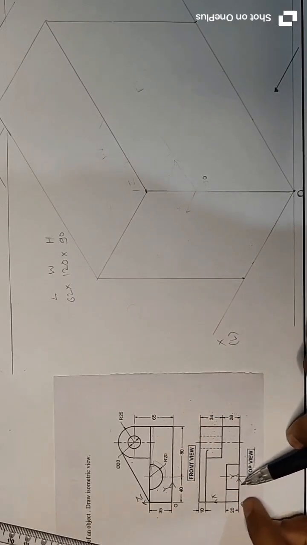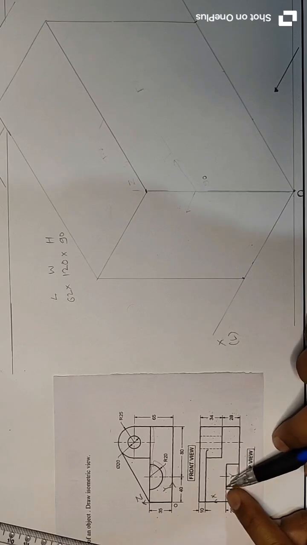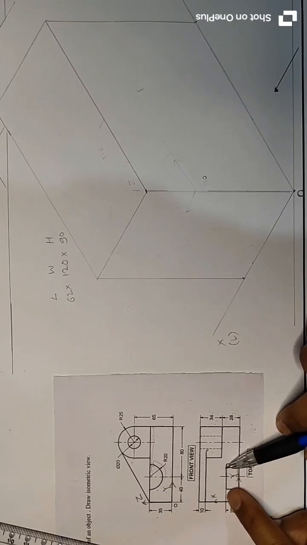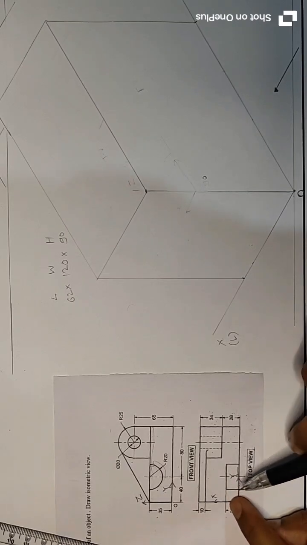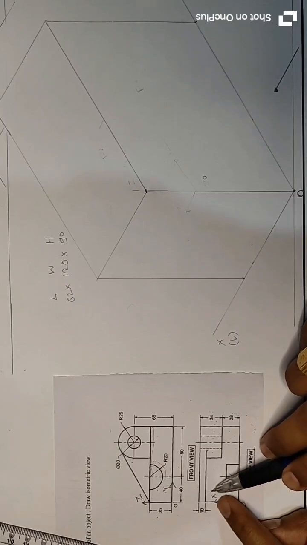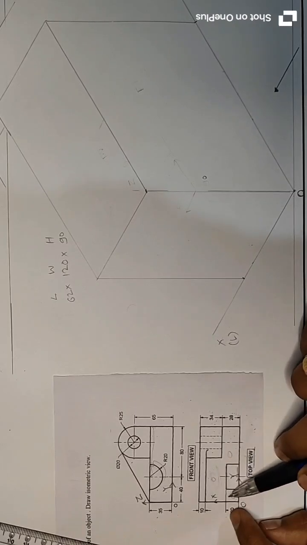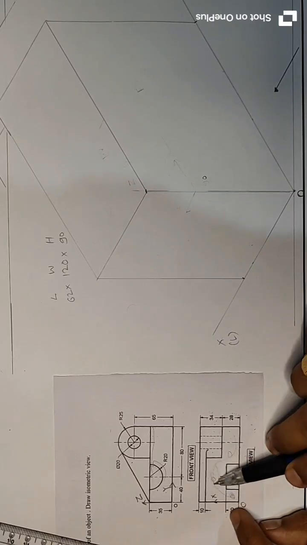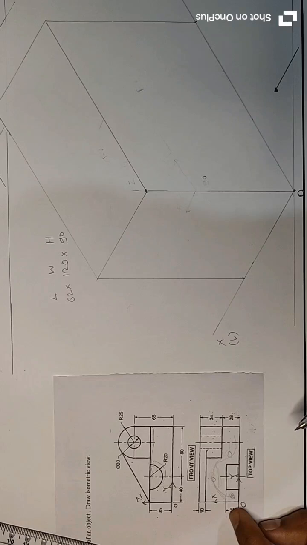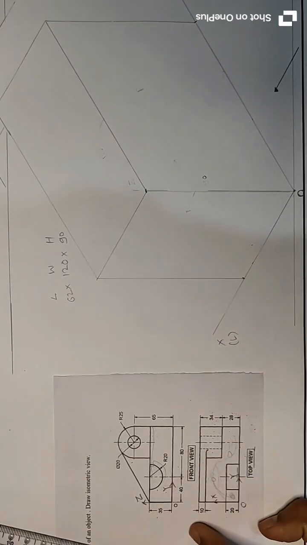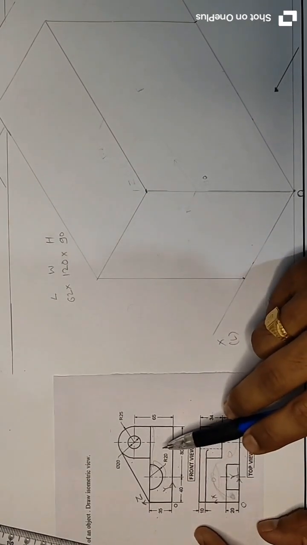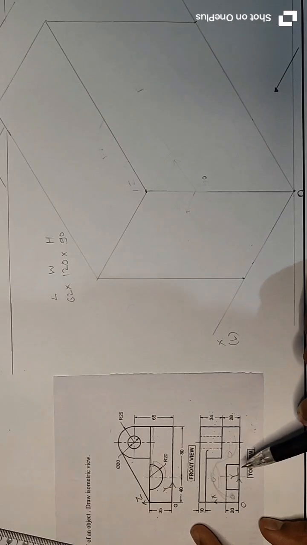It means that in the top view this is a semicircle, and this is again a semicircle. This is a plane, and these are all in one single plane at a height of 35.